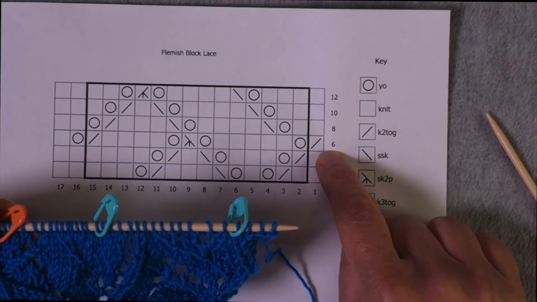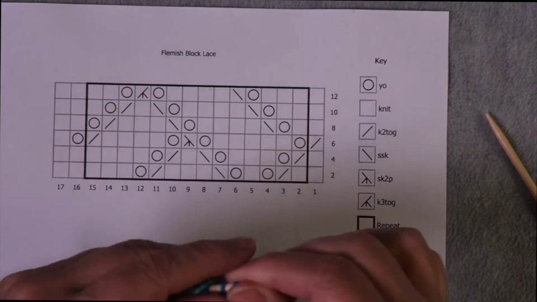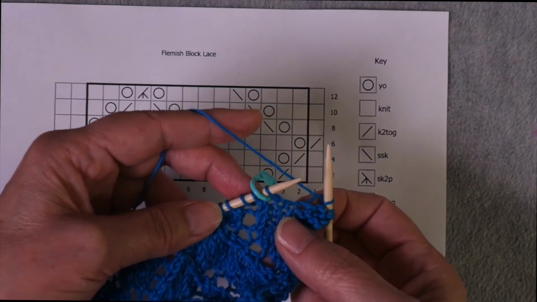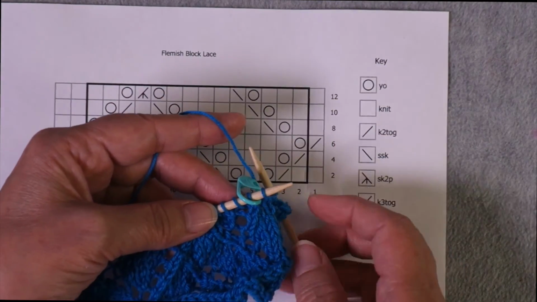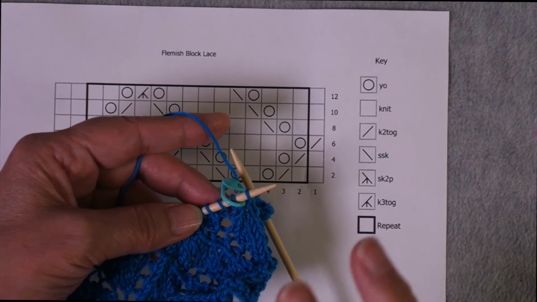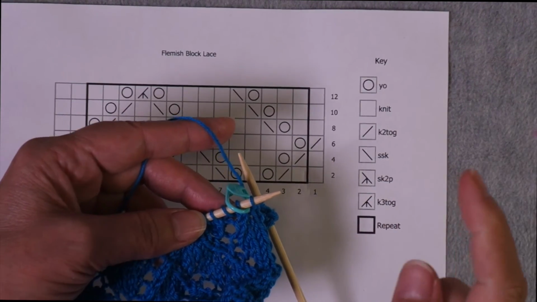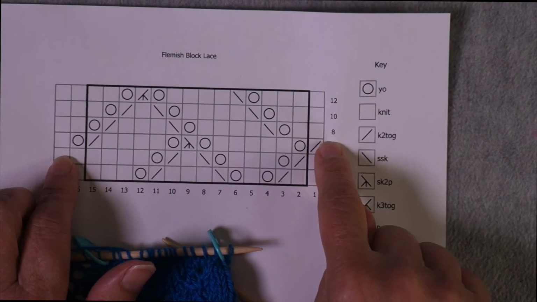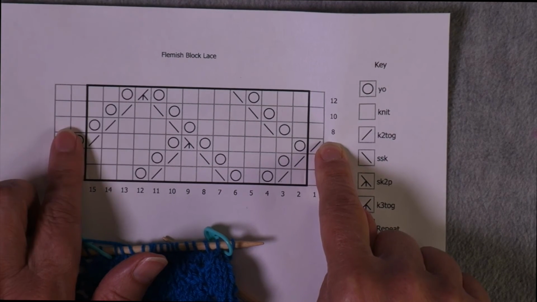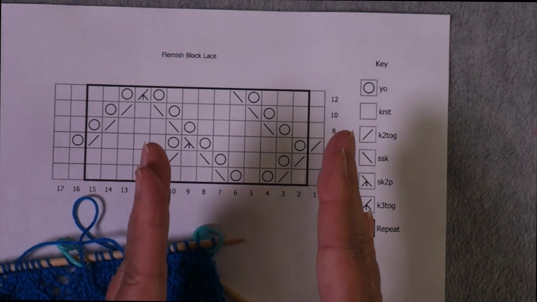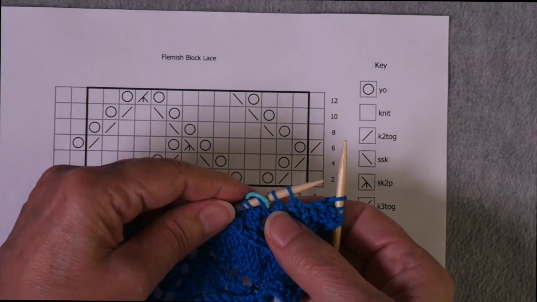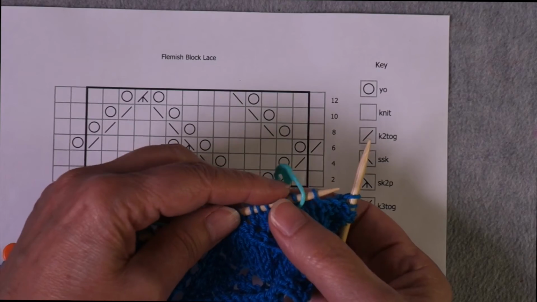The problem when I come to row 6 is that after I work my border stitches, which I will do now, I need to work a knit 2 together, and I only have 1 stitch, and that's because it takes 2 stitches to create a decrease. So when you have a situation like this, where you have a decrease at the beginning of the row and the compensating yarn over isn't until after the end of the last repeat, you have to move your markers for every repeat to the left by 1 stitch. So once I've done that, then I have my 2 stitches available to do my decrease.